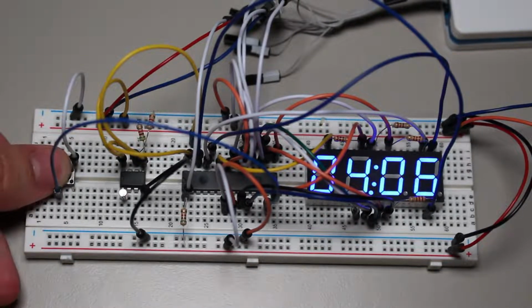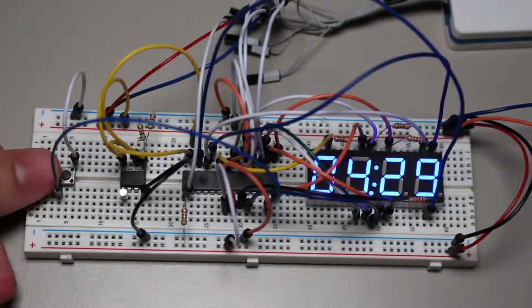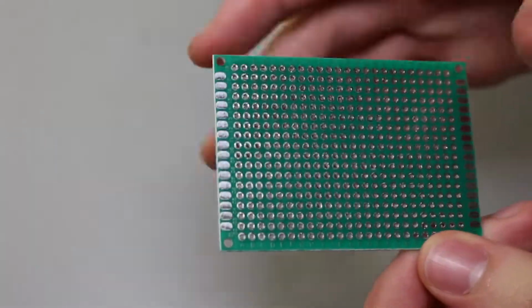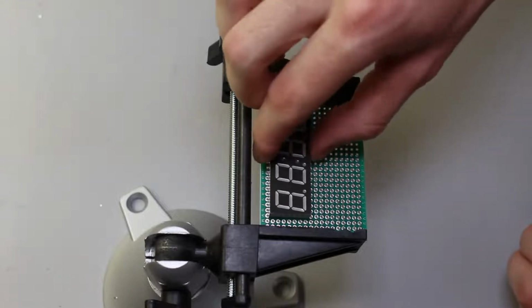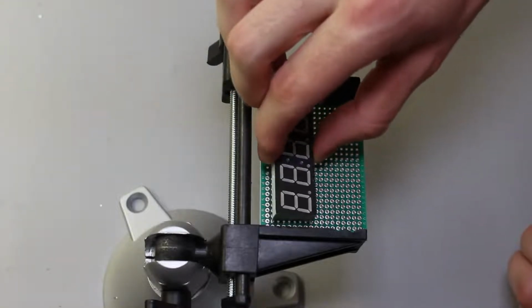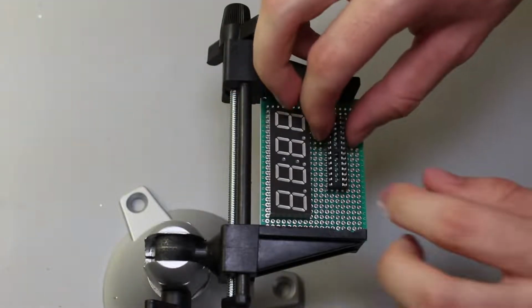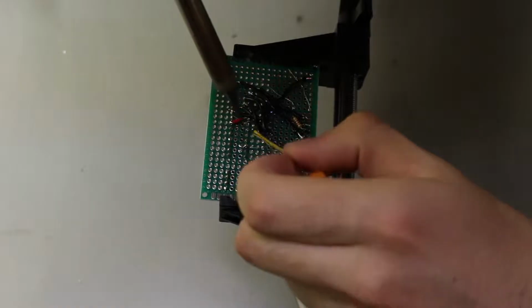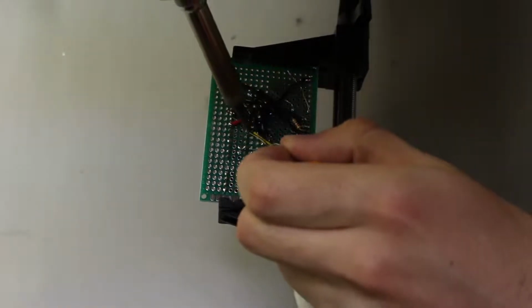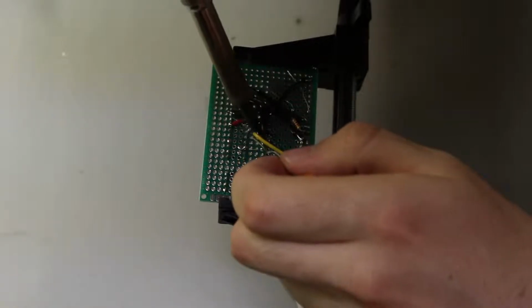After proving the circuit works on our breadboard, we can then solder it together onto a prototyping board. The most difficult part of soldering something like this is the display, just because of the sheer number of connections that need to be made. However, the microcontroller and the RTC are both very simple to wire up because of the simplicity of the two-wire I2C protocol, so these shouldn't be a problem.